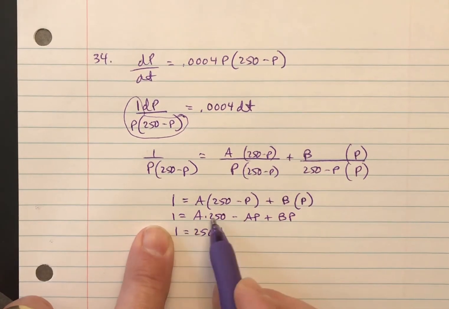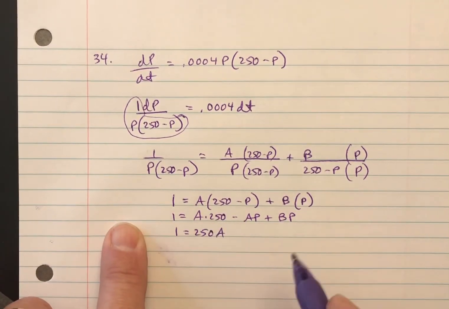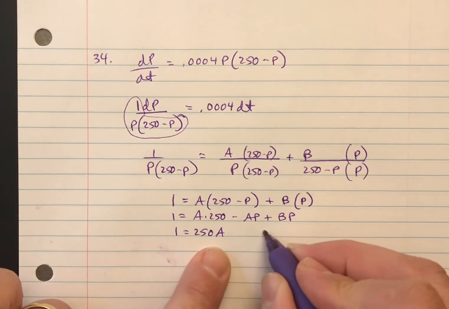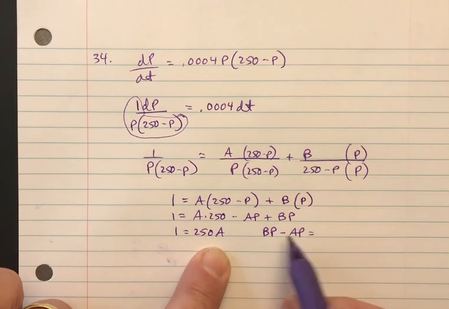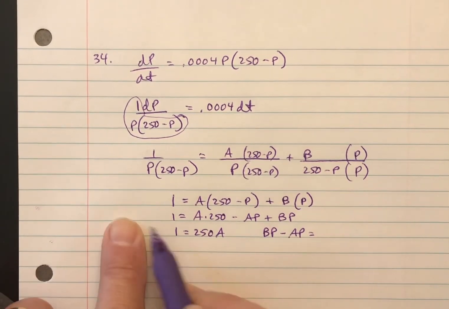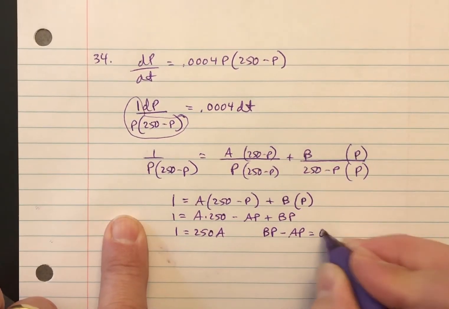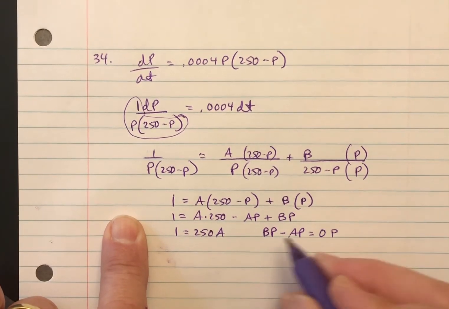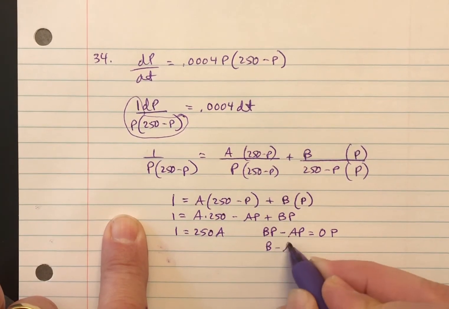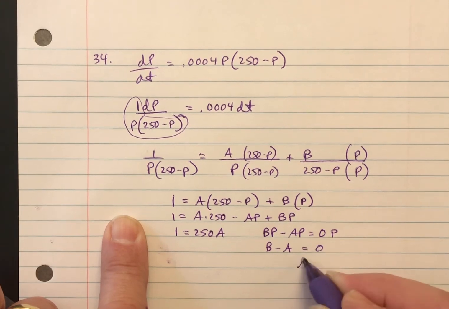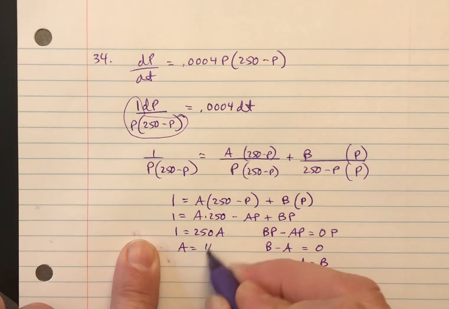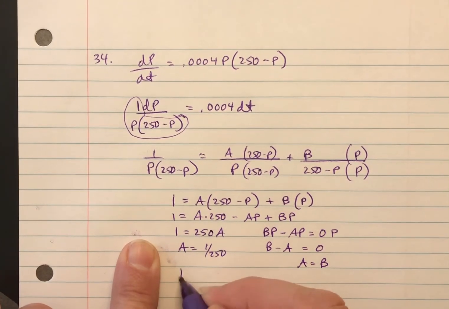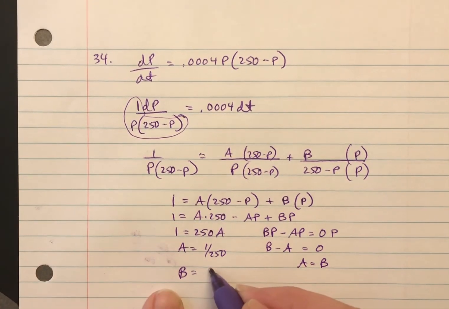Our constants must be equal. And since we have no P's, we also know that BP minus AP equals 0. But I'm going to write that as 0P. So then we have B minus A has to equal 0, or A equals B. So now, not only is A 1 over 250, but B will also be 1 over 250.